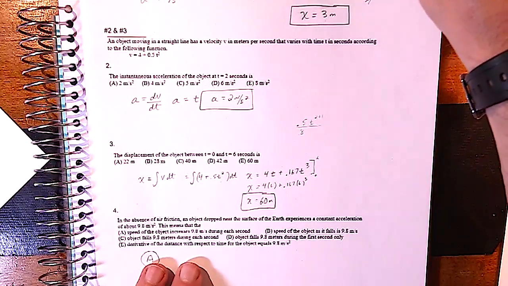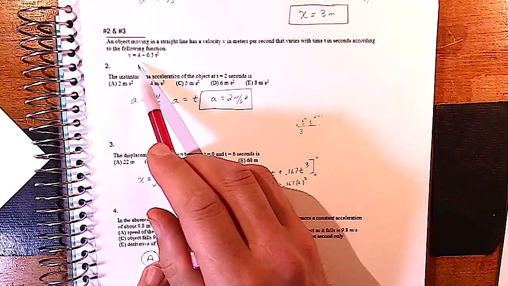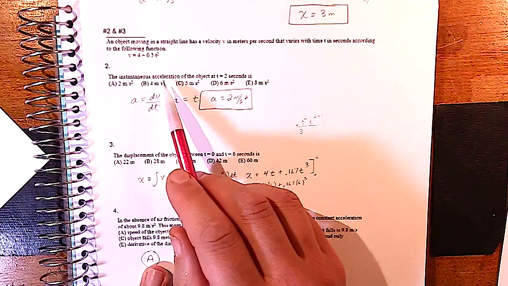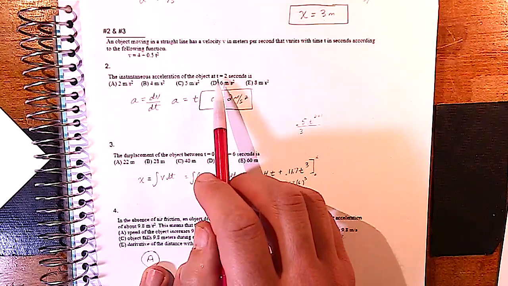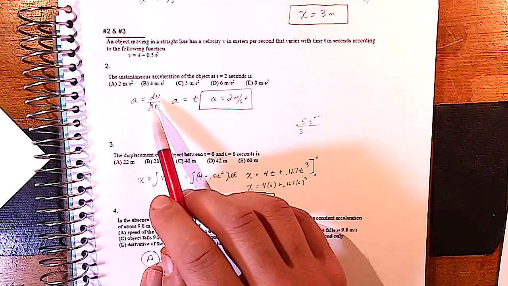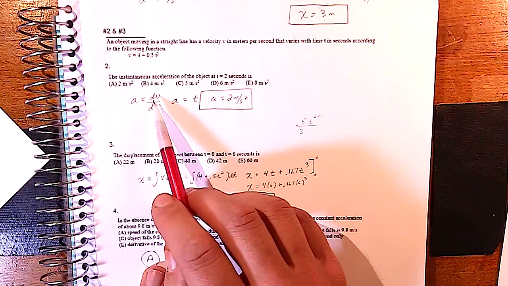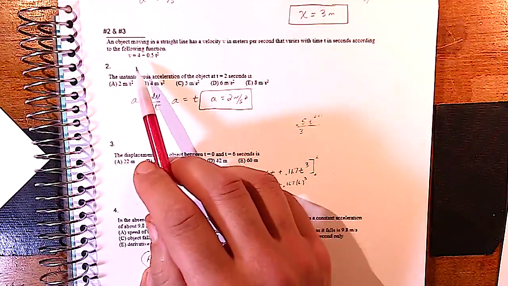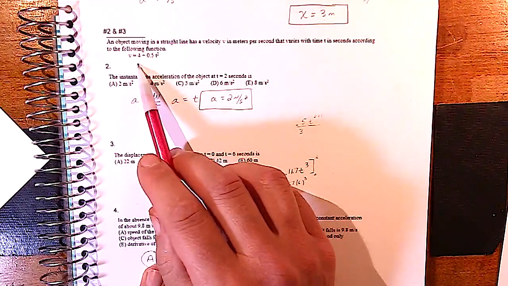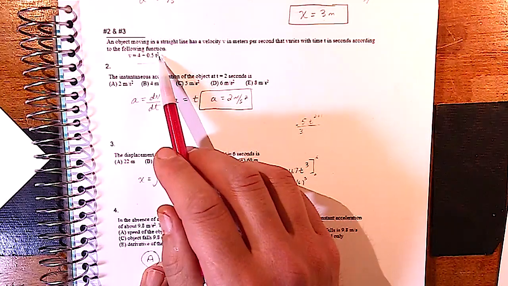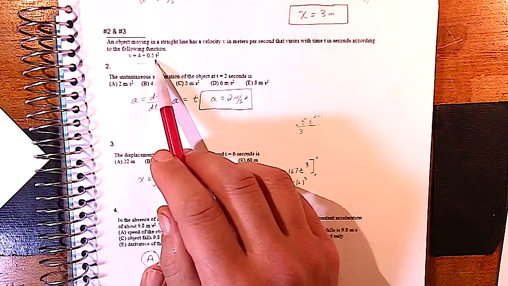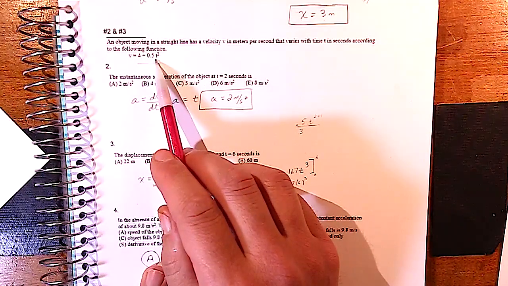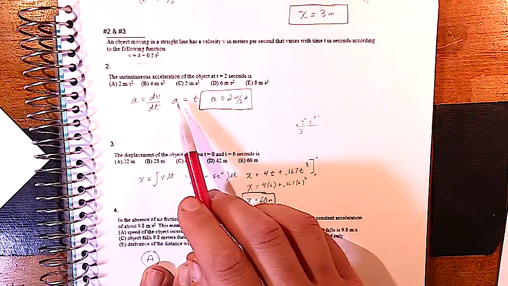In this question, they give you a velocity function of 4 plus 0.5 t squared, and they want to know what the acceleration is at 2 seconds. So what we're going to do is we're going to take the first derivative of velocity. So we're going to take the velocity derivative of this equation right here, and that's going to give us 2 times 0.5 is 1 times t. So the acceleration is just t.